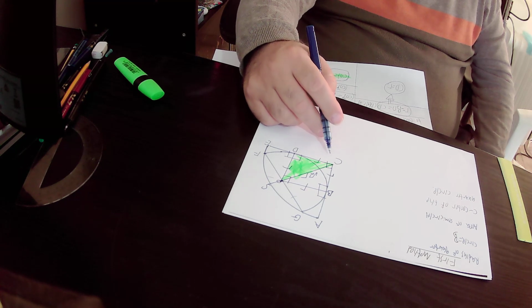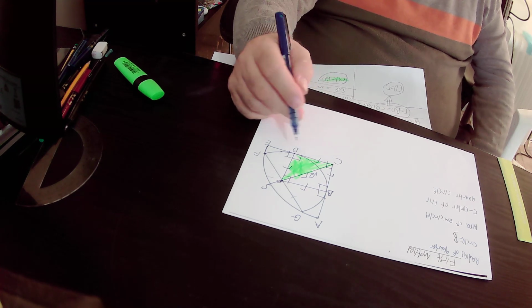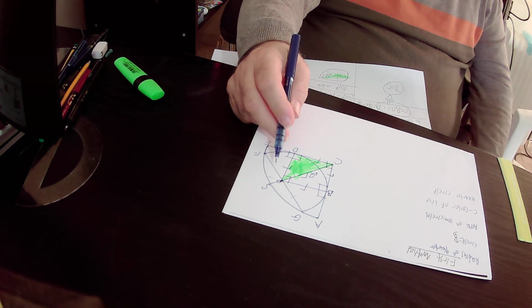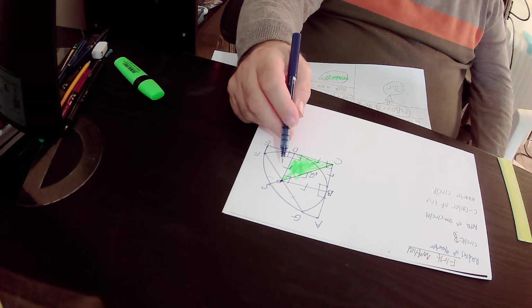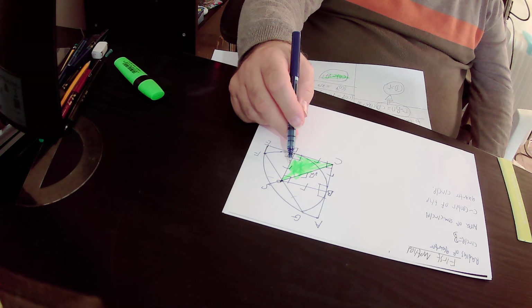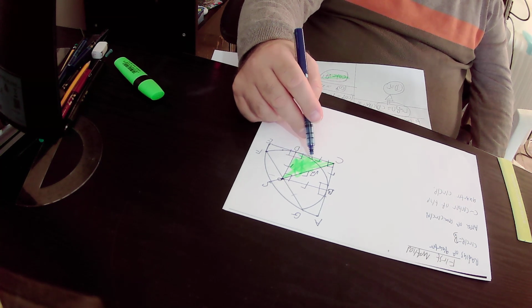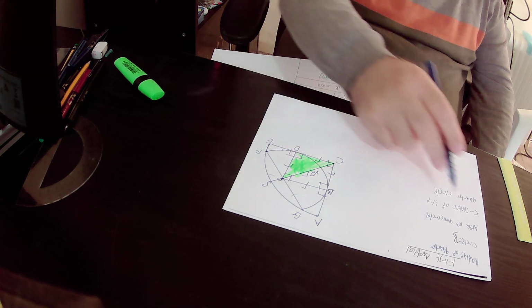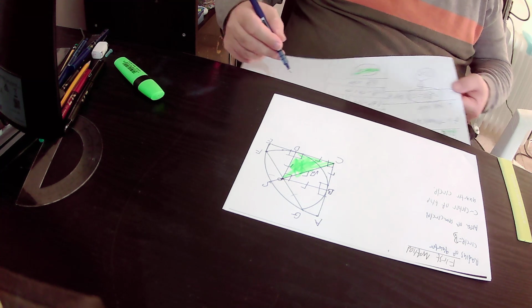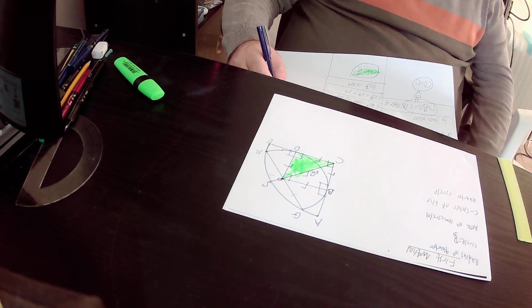C is the center of the quarter circle. S is a point on the quarter circle itself. And this is exactly the definition of a radius. That is to say, CS is the radius of the quarter circle that is equal to 3 units according to what is given in the question. So CS is equal to 3 units.